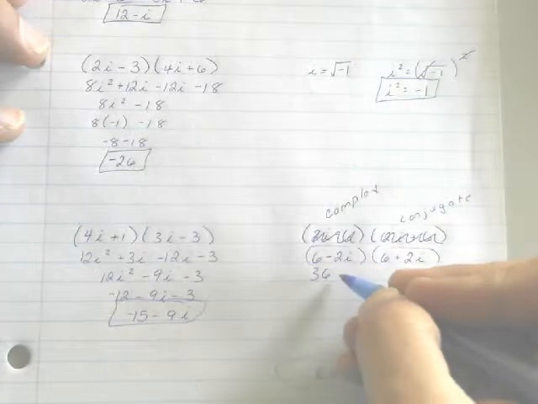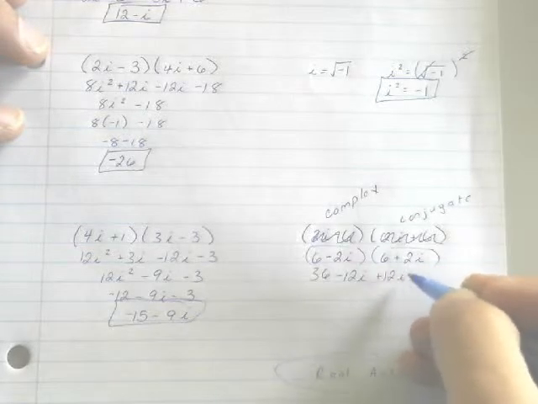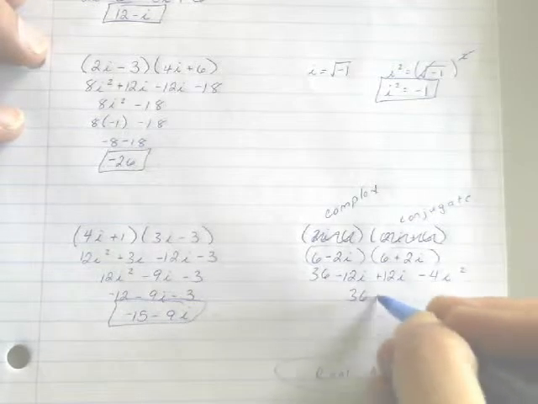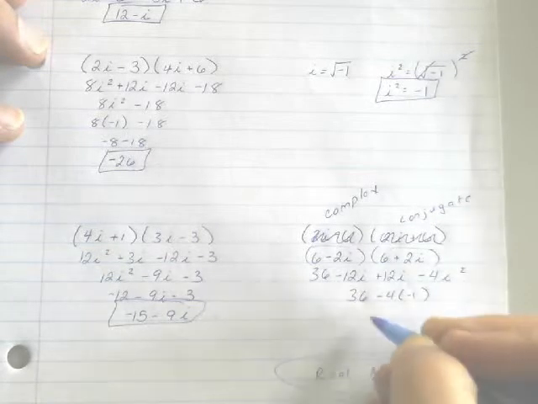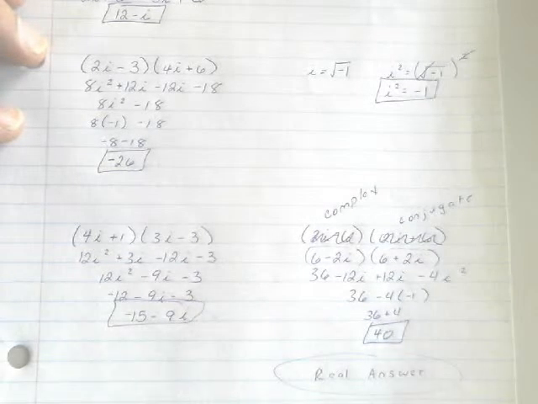So 36 minus 12i plus 12i minus 4i squared. 36 minus 4 times negative 1. 36 plus 4 is 40. Okay?